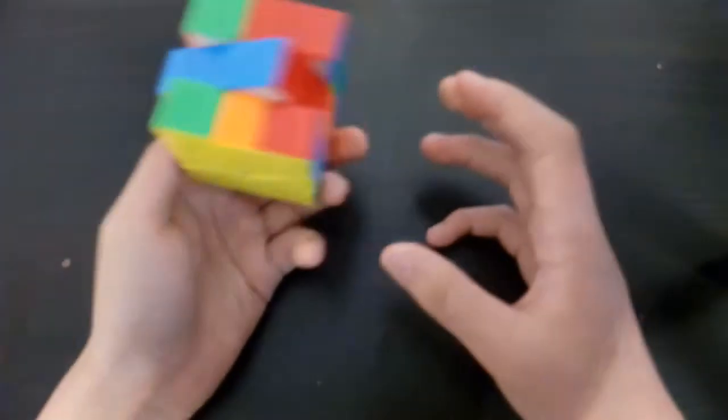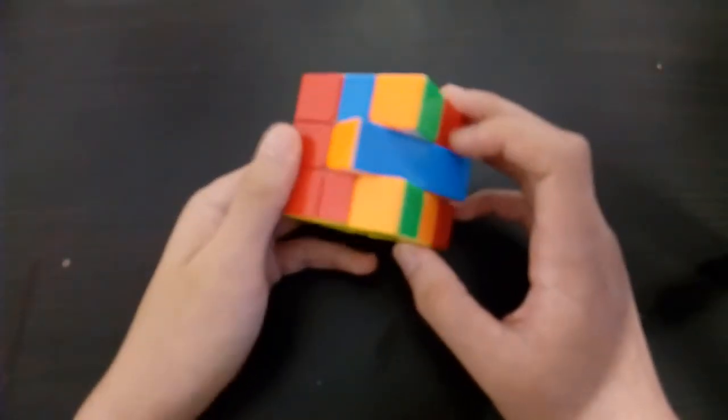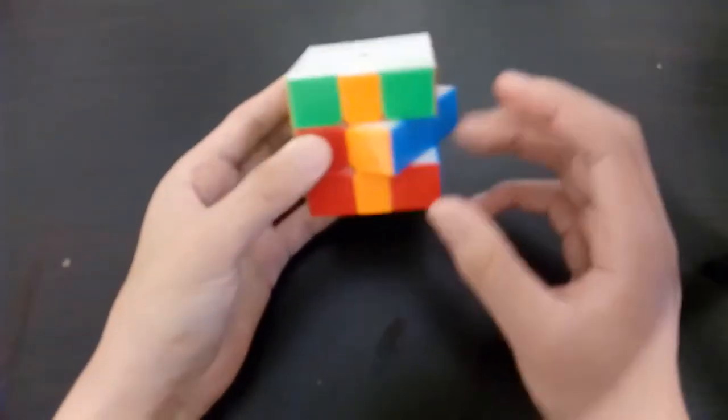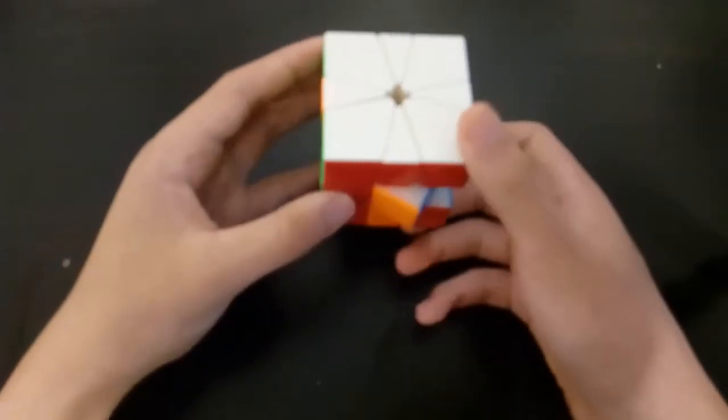And then it looks like we have parity. So without thinking in the solve, I would just do this, JJ, and I get this case. I actually do know the alg for this case. It's not the nicest thing, but it'll just be like this.